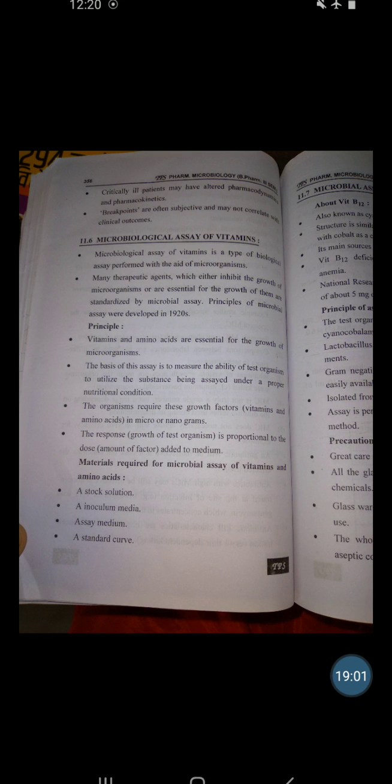Next, we will see the microbiological assay of vitamins. The microbiological assay of vitamins is a type of biological assay performed with the aid of microorganisms. Many therapeutic agents which either inhibit the growth of microorganisms or are essential for their growth are standardized by microbiological assay or microbial assay.